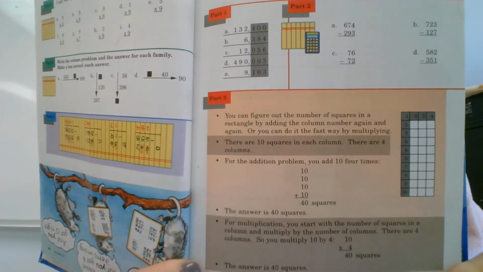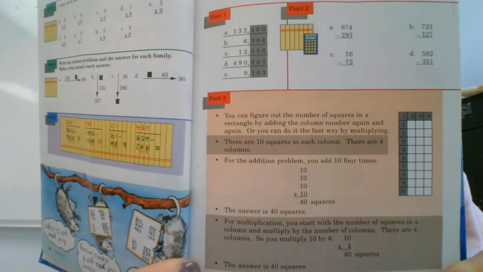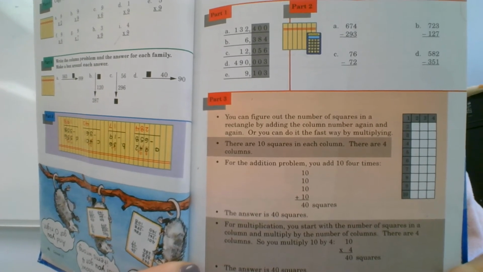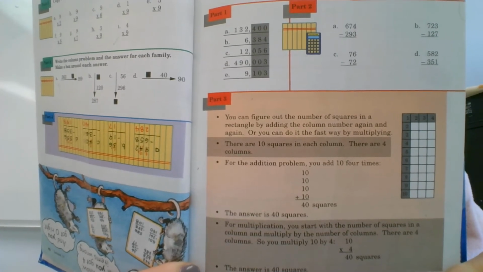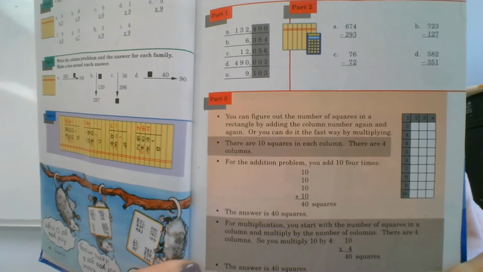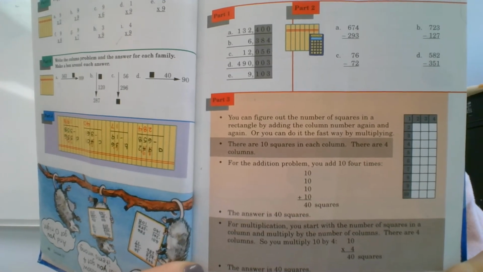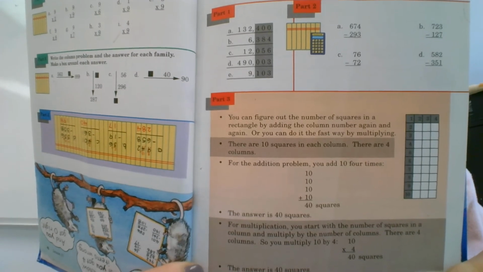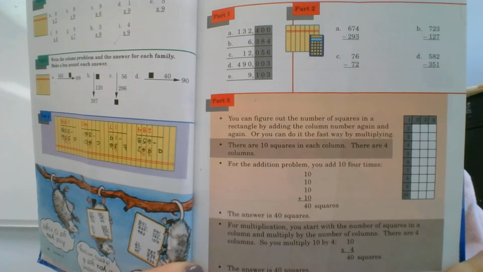For multiplication, you start with the number of squares in a column and multiply by the number of squares in the rows. So there are 4 columns and 10 rows. So we would multiply 10 times 4. The answer is 40. When you write the answers to the problems that deal with squares, write the name and the answer. You can write squares or you can write the abbreviation SQ, period.